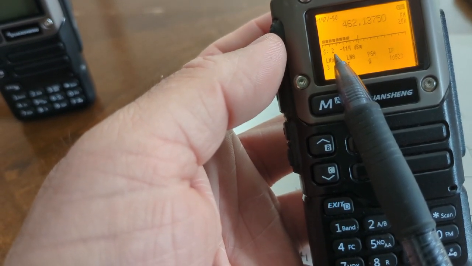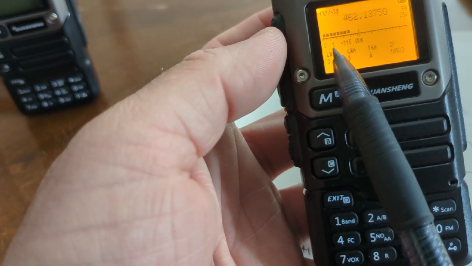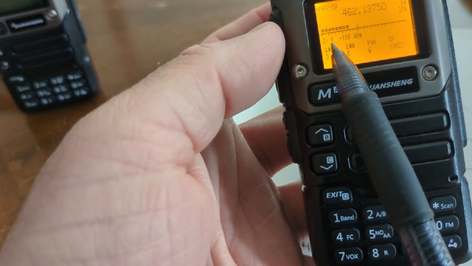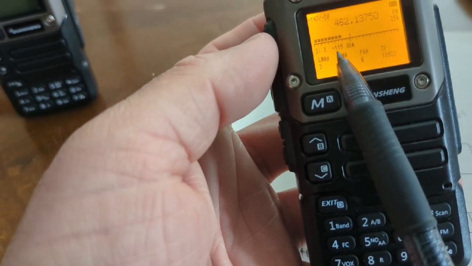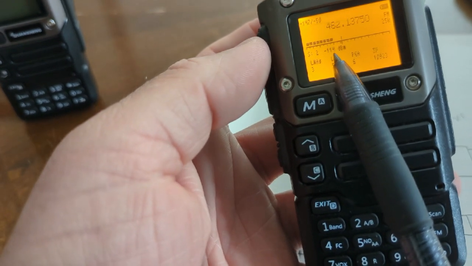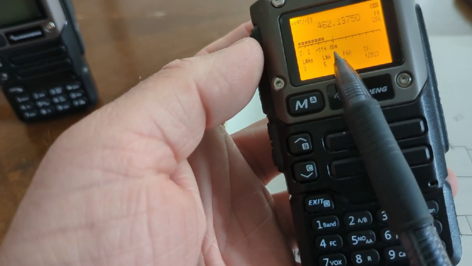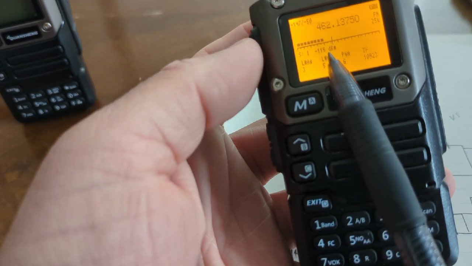This S right here is my S meter reading, which is kind of like a standardized signal strength reading that ham radio guys use. And then this is the number, right? So this is the dBm. So it's decibels relative to milliwatts that this signal is.